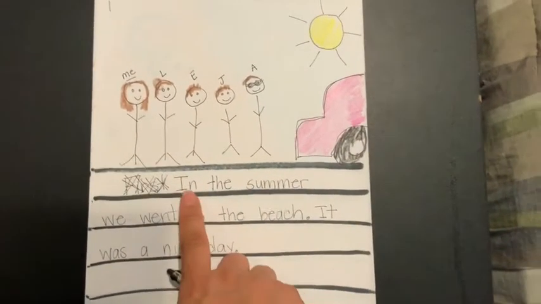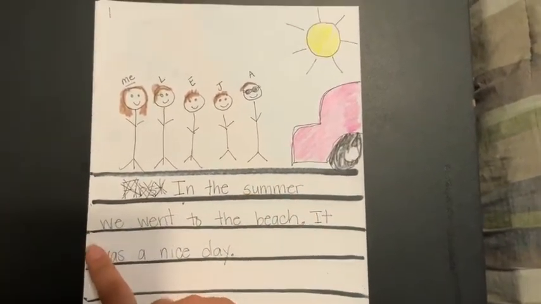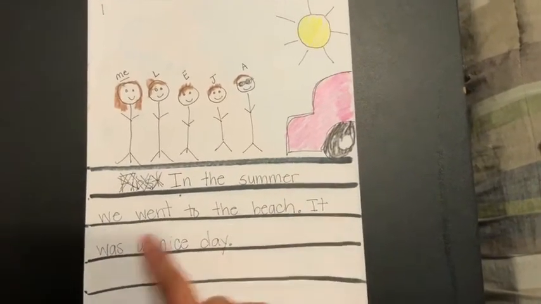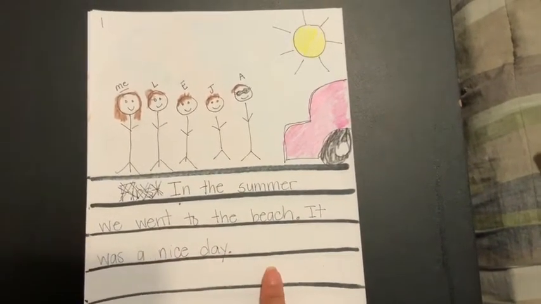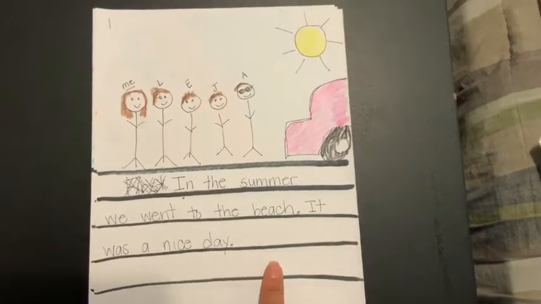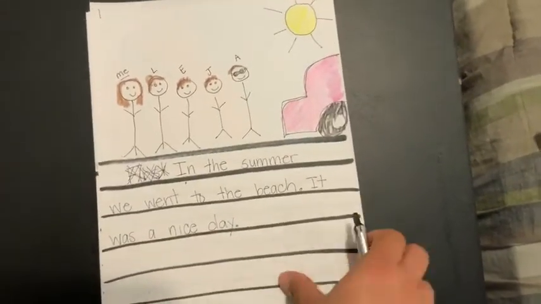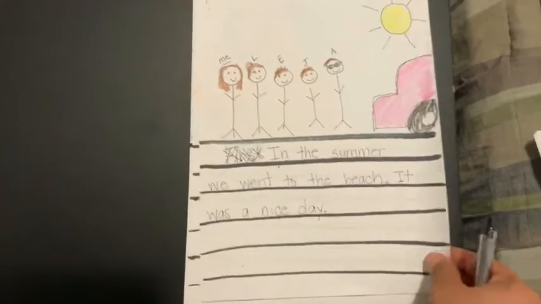So I'm going to reread. In the summer, we went to the beach. It was a nice day. So I don't think I can add any more to this one. So I'm going to go ahead and go to the next page.